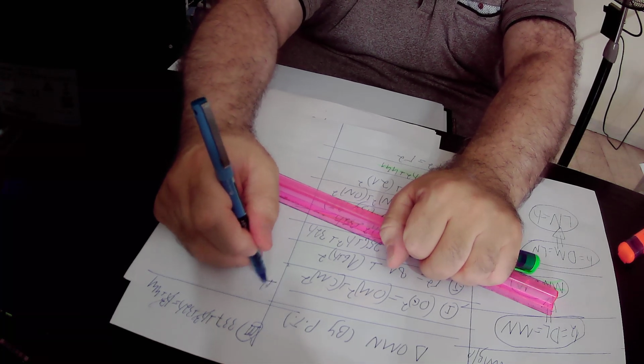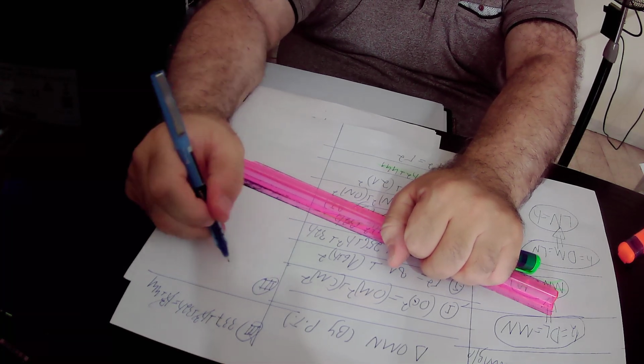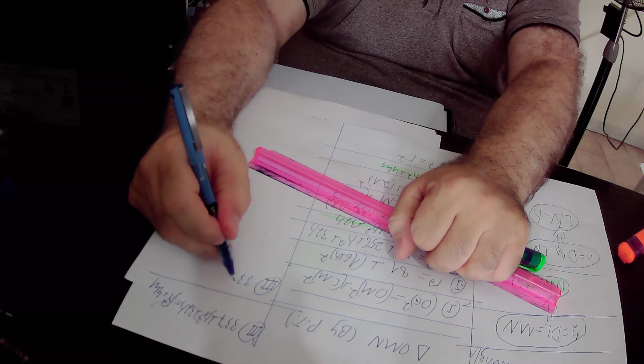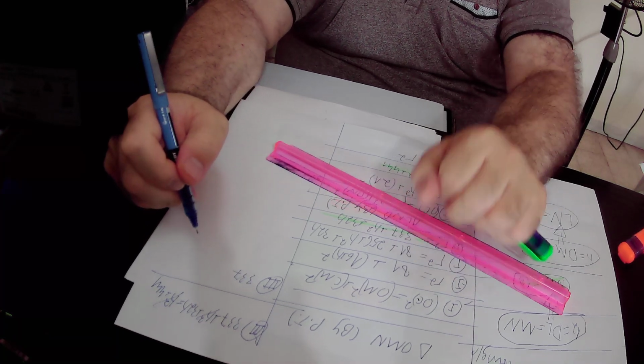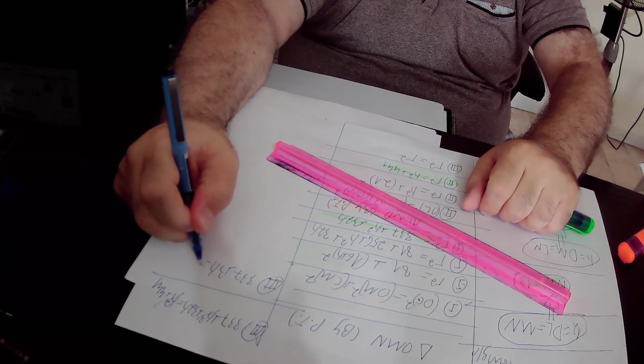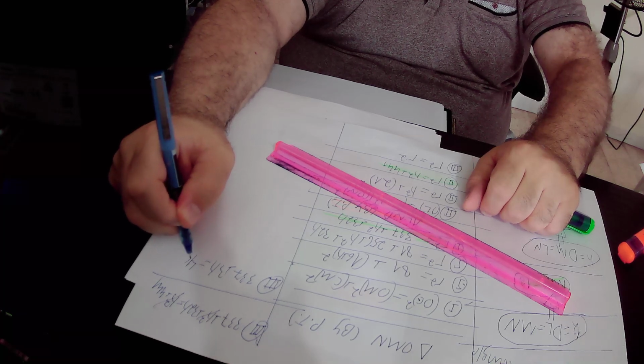What is left is actually in this side of the equation we have 337 plus 32h, that is equal to 441.